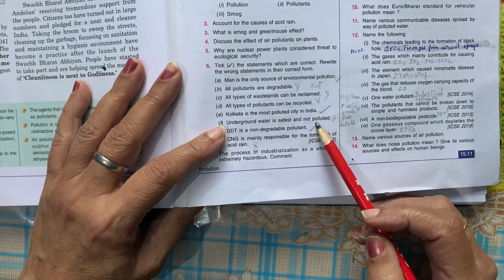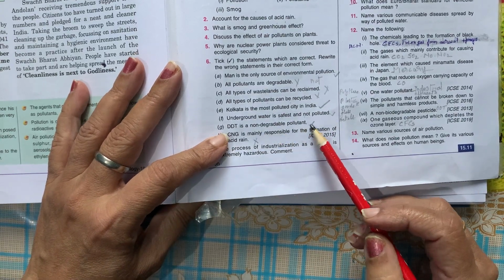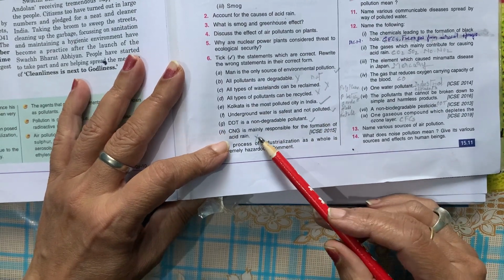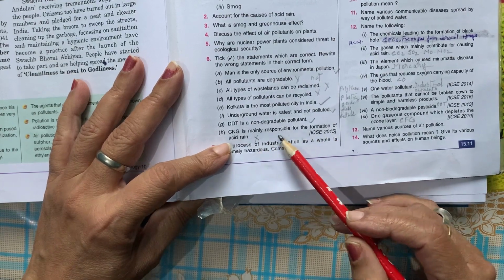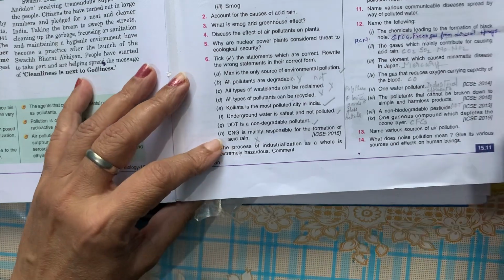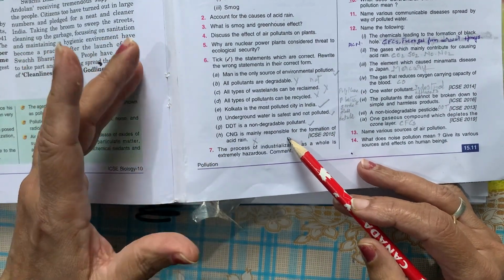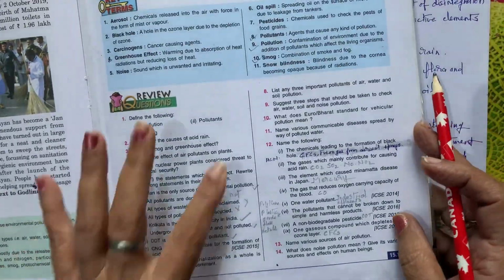Underground water is safest and not polluted. Yes, it is true. DDT is a non-degradable pollutant. Yes, it is true. CNG is mainly responsible for the formation of acid rain. No, CNG is not responsible for it. With CNG, the emission of harmful gases is reduced. The rest we have already discussed.